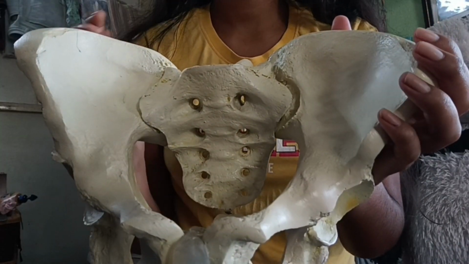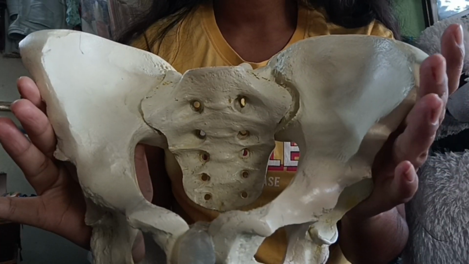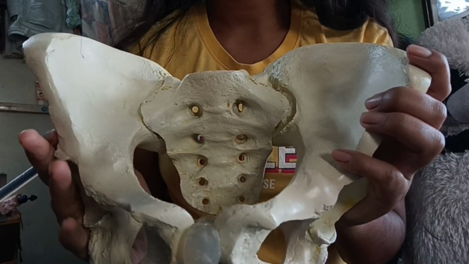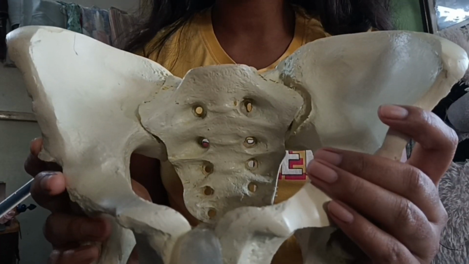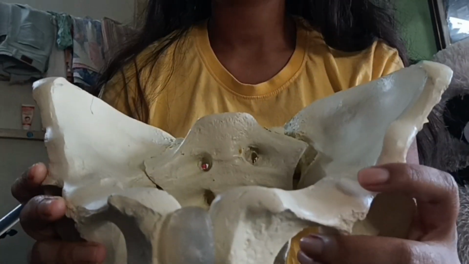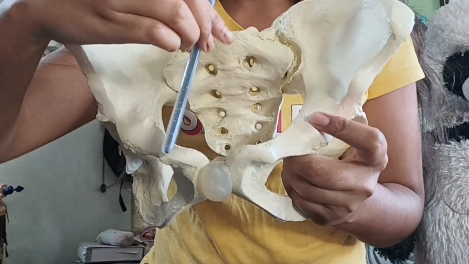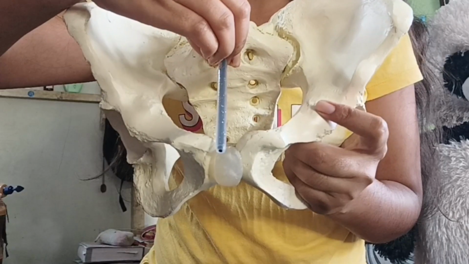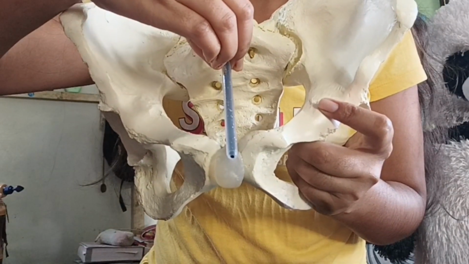This has three diameters: anteroposterior, transverse, and oblique. First, I'm going to discuss the anteroposterior diameter. It can be divided into three parts: the true or anatomical conjugate, the obstetrical conjugate, and the diagonal conjugate. The anteroposterior diameter is measured from the midpoint of the sacral promontory to the upper border of the symphysis pubis. This is termed the true or anatomical conjugate, which is 11 centimeters in length.